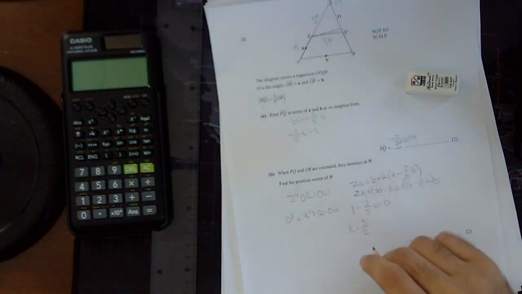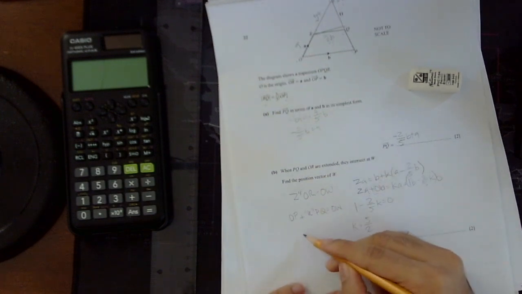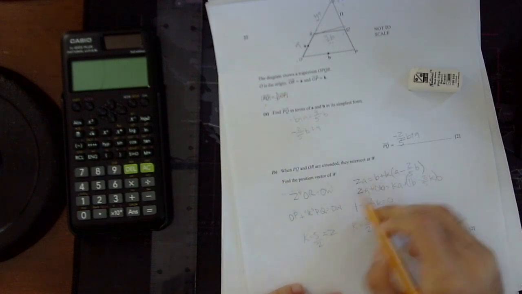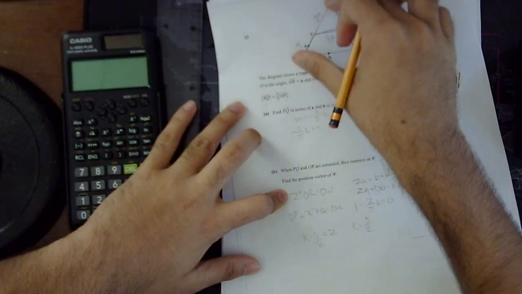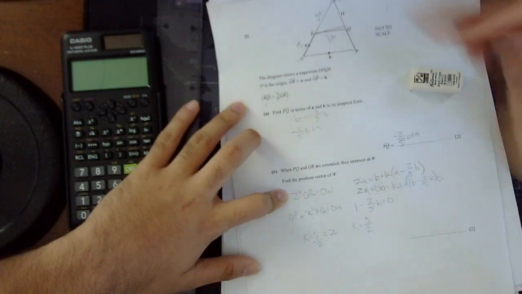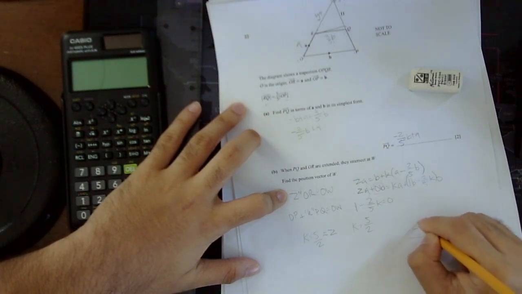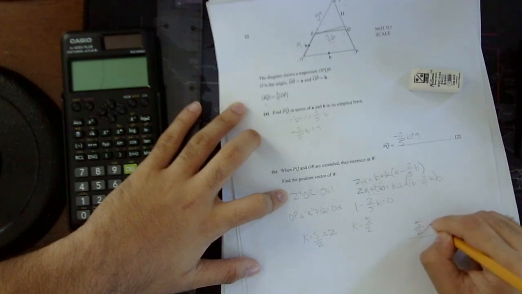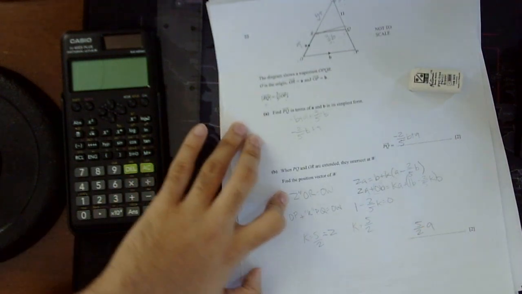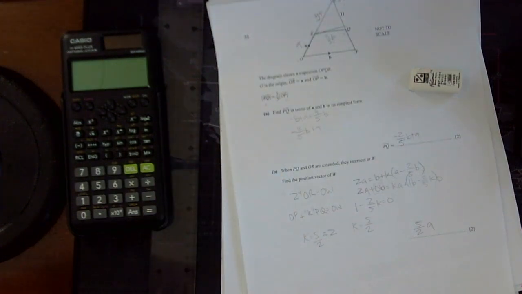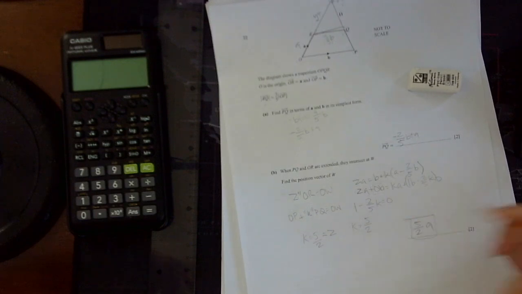Yep. Because K is equal to 5 over 2, and we also know that Z is equal to K, because it's the same scale factor that needs to go from there to there, we have our answer of 5 over 2 A. That's it.